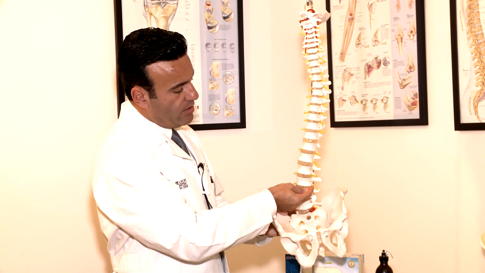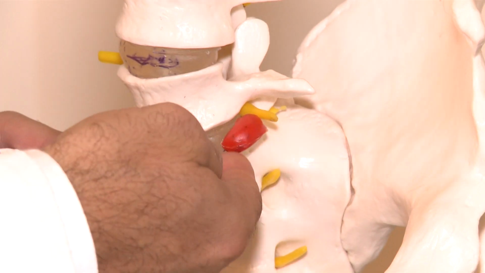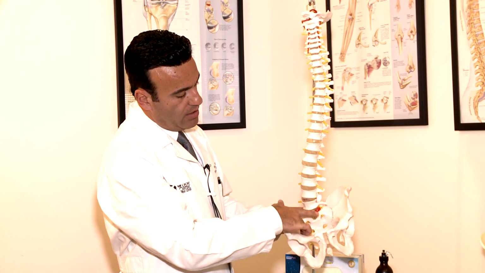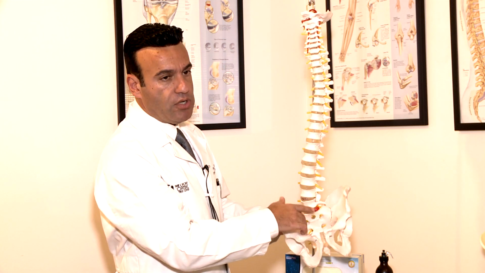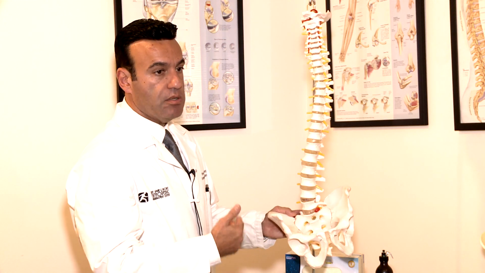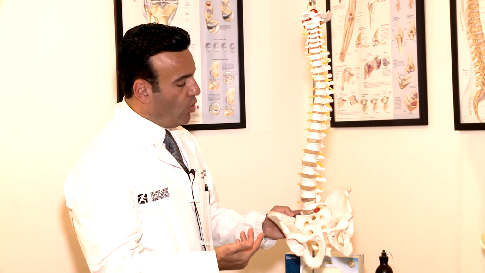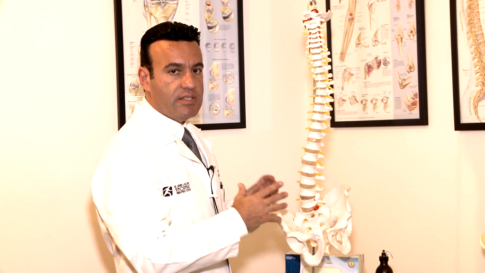Sometimes the gel or the disc can come out of place. Look at this red one down here. It demonstrates a disc or gel that has slipped out or is bulging out. There are many different terminologies such as a bulge, herniation, disc protrusion. They all mean the same thing. When the disc bulges out, it creates immediate swelling, inflammation.